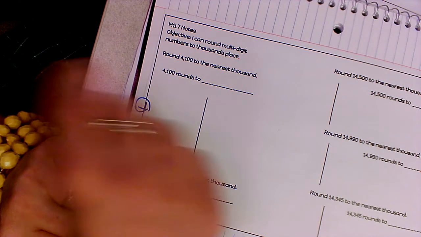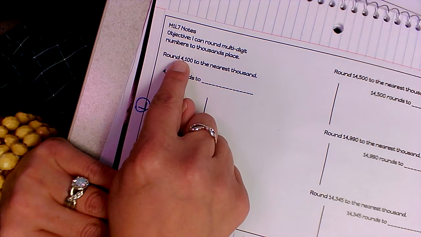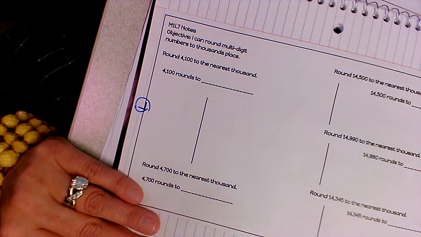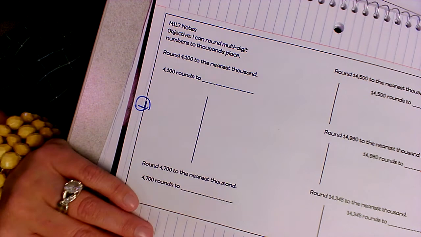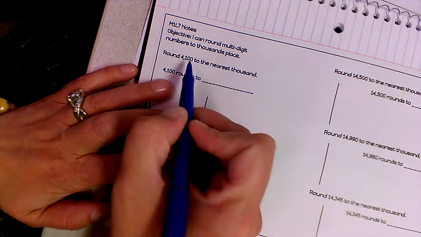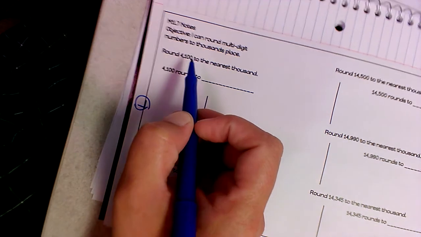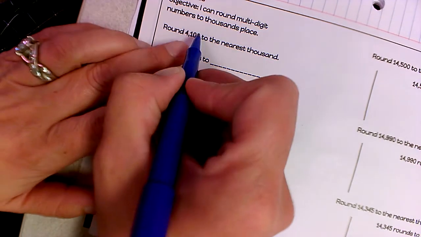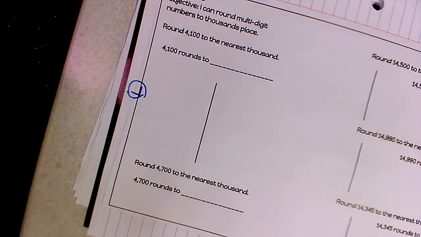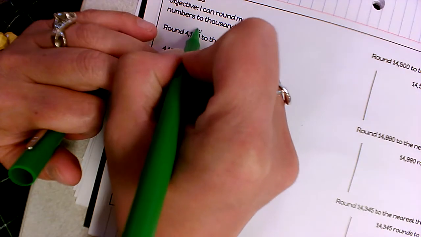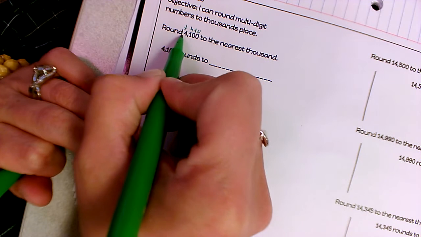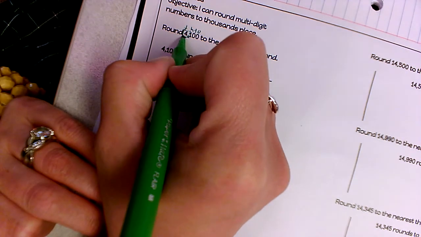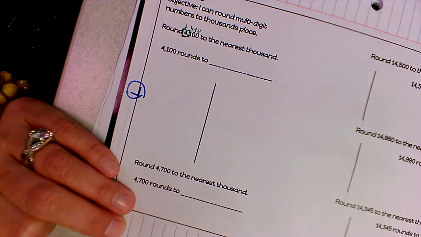So this first one, it says round 4,100 to the nearest thousand. So we're going to take that number and round it to the nearest thousand. Well, first of all, we've been learning about our place value, so I really want to know which of these numbers is in my thousands place value. That 4 is in our thousands place value. So I'm going to put a box around it because that to me is my thousands place value.